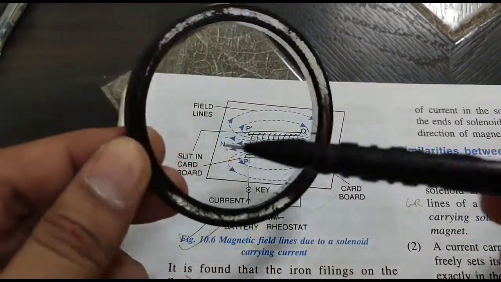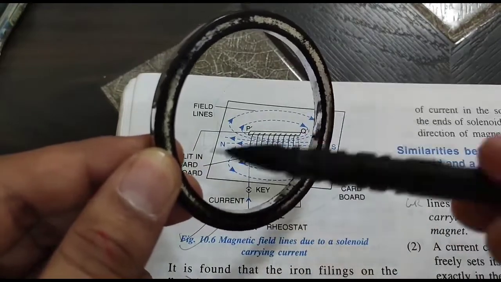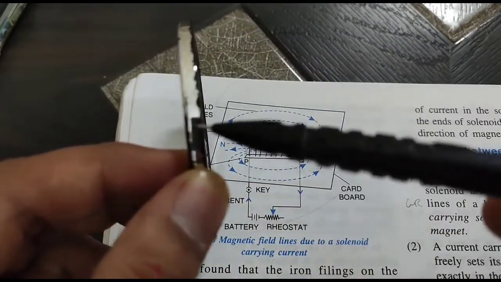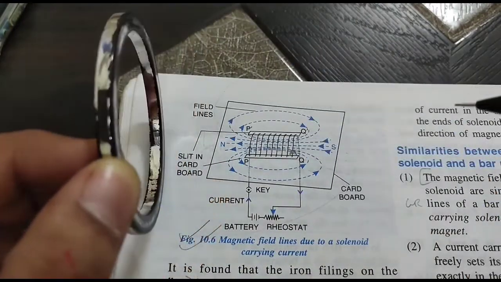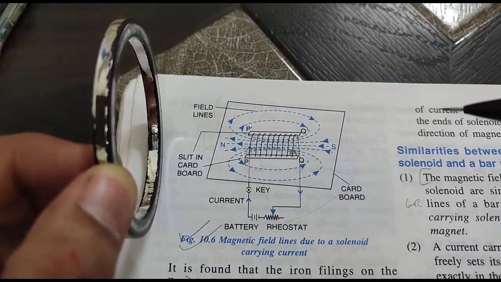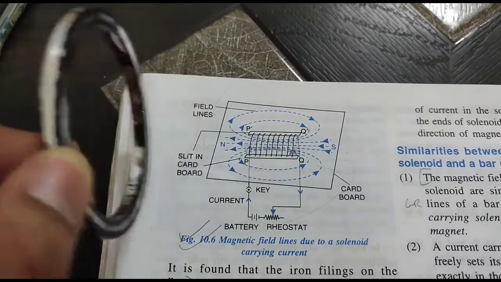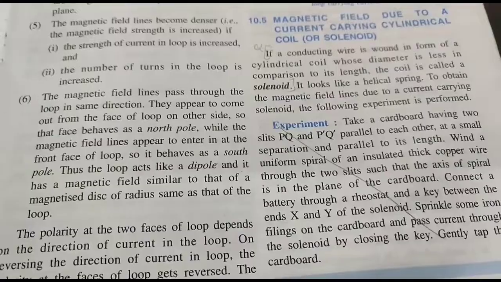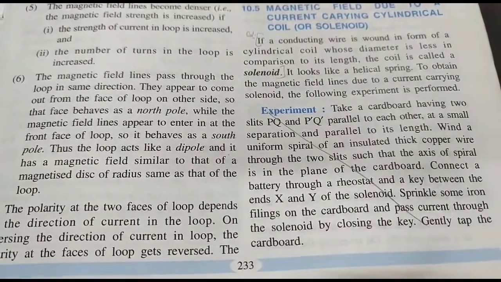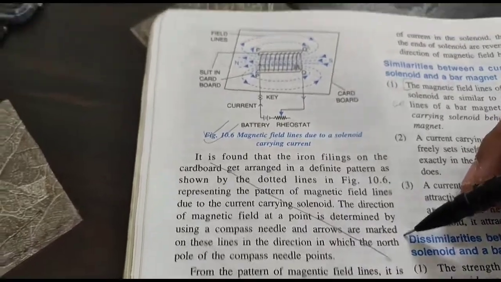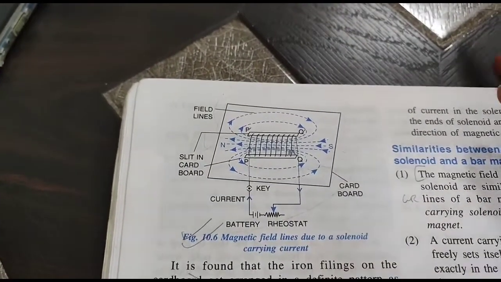So if you have this, say, 5 centimeters diameter, then the coil's combined length should be greater than 5 centimeters. It should not be a very short cylinder. It should be quite long. Only then we call it a solenoid. Experiment paragraph cancelled. Even this paragraph is cancelled, but we have to understand this experiment again.